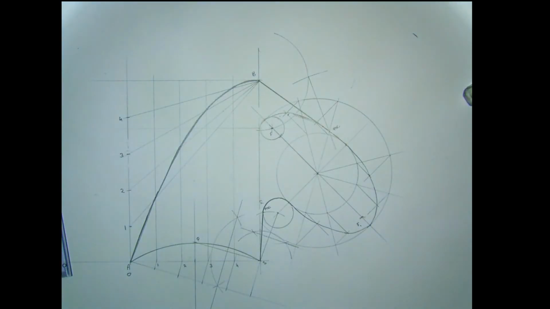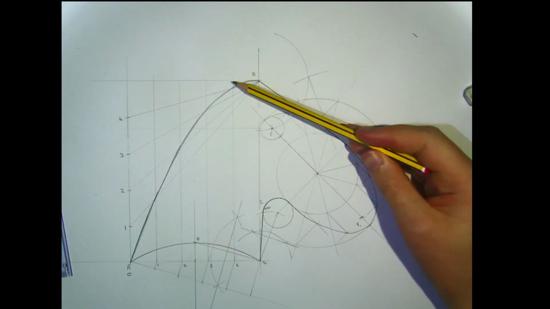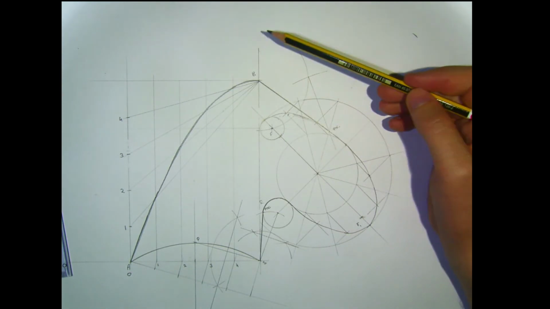So that gives us the circle for this piece. The final part of it then is the similar ellipse, which is up here.